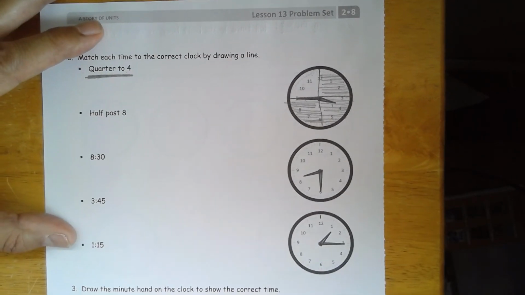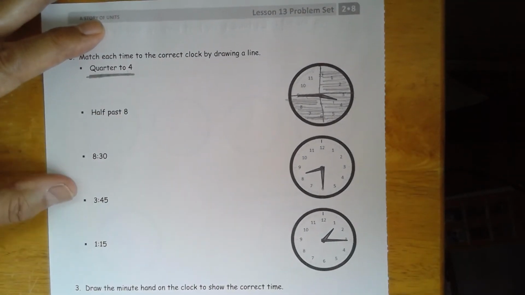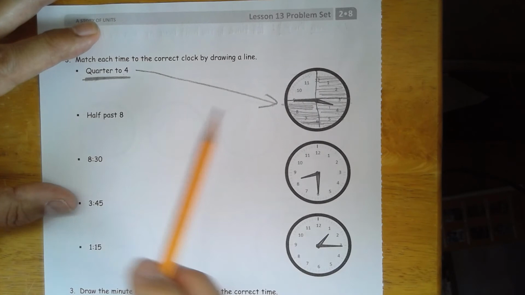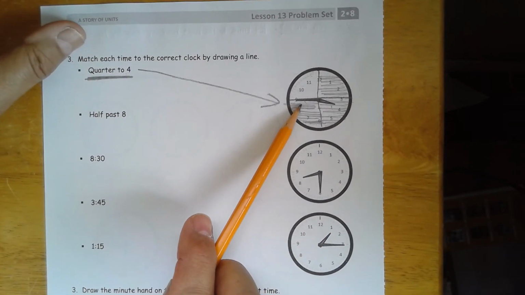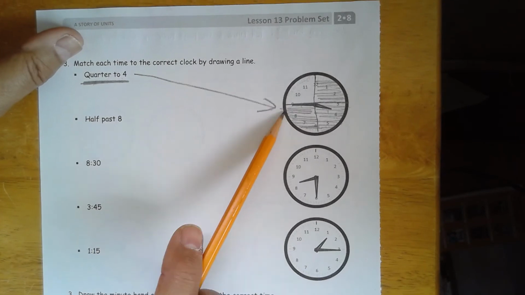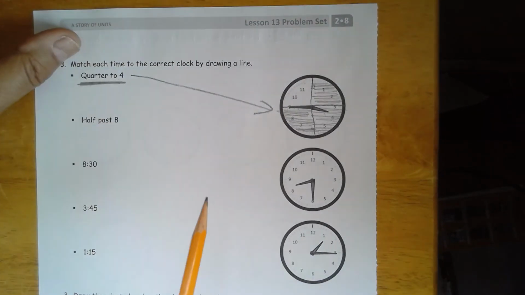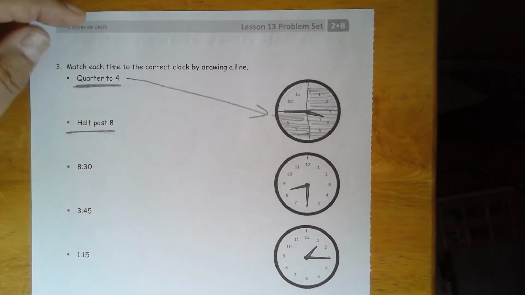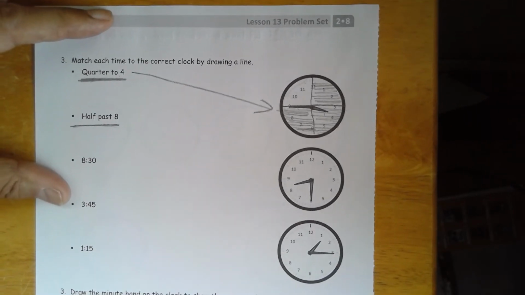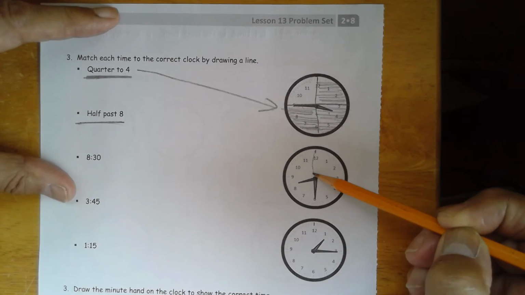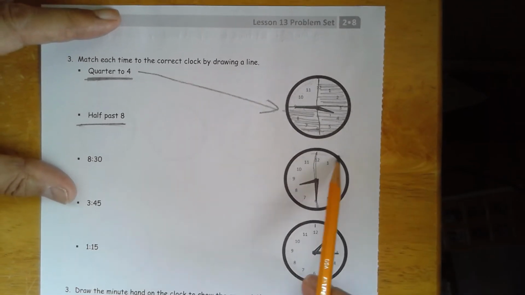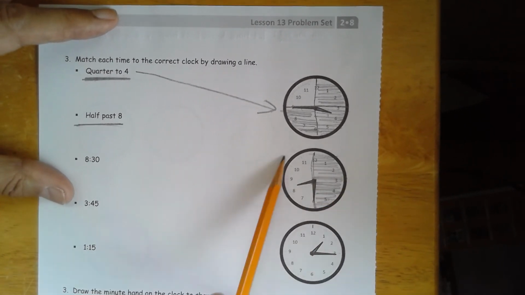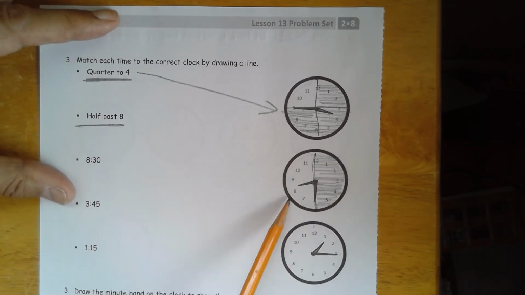So, which one of these clocks is showing 3:45? Well, let's draw a line right here. 3:45 is this drawing here, because there's only 1 quarter left for the minute hand to travel. Okay, let's find a clock that says 8:30. Now, when we say half, we're talking about half of the clock on the right-hand side being shaded in, because that shades in half of the entire circle, or half of the entire clock.